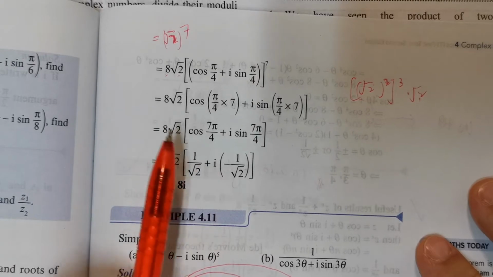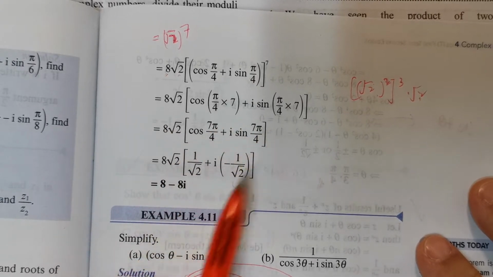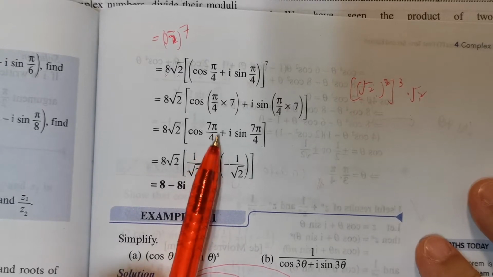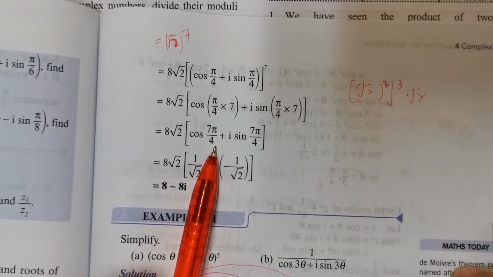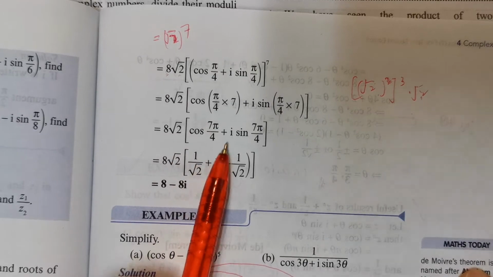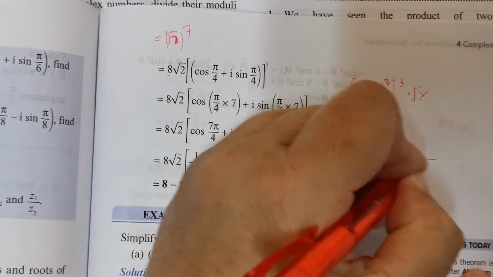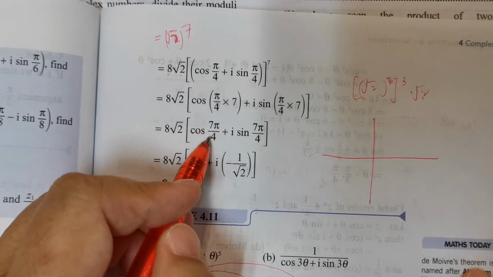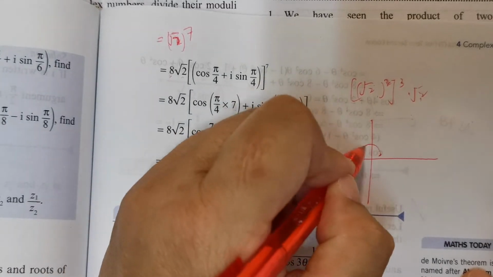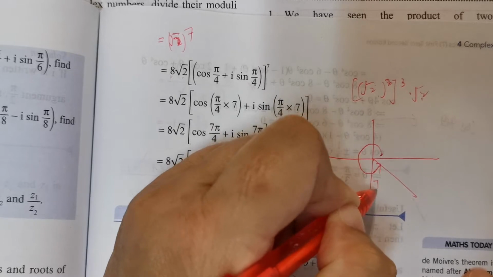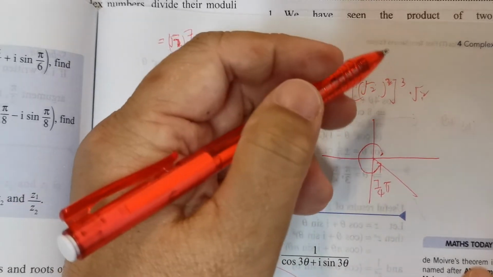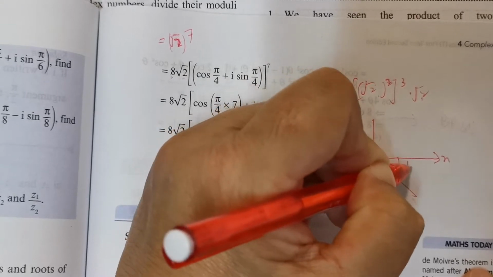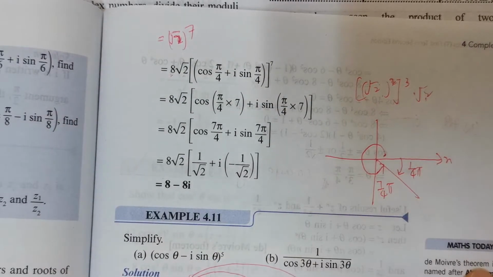Then after that you calculate. So 7 over 4 pi is in the fourth quadrant already. It's in the fourth quadrant already. 7 over 4 pi, because 8 over 4 pi is 2 pi, which means 1 circle. So this is 7 over 4 pi. And we know that the argument must be measured from the positive x-axis. So this is 1 over 4 pi. So it's in the fourth quadrant.